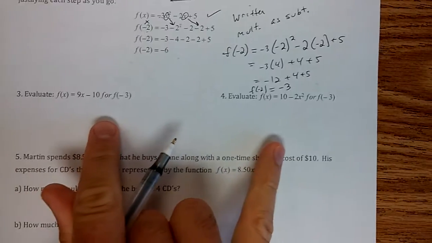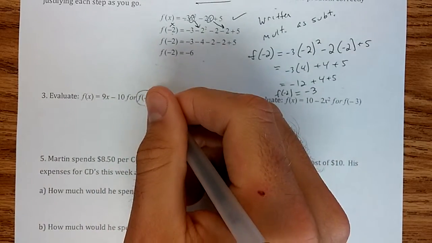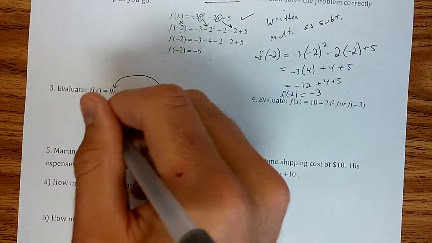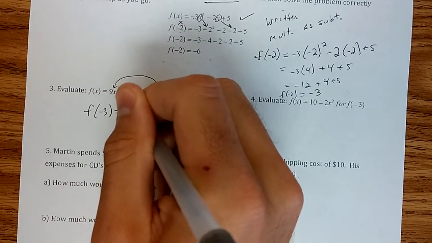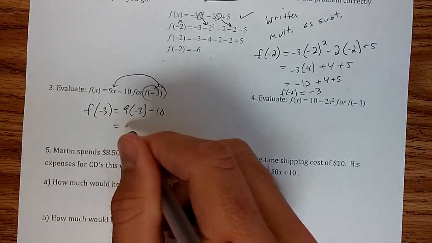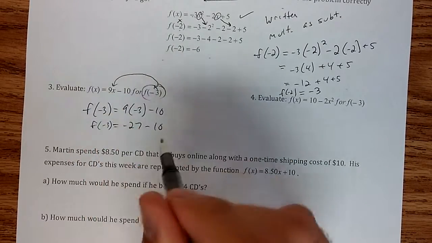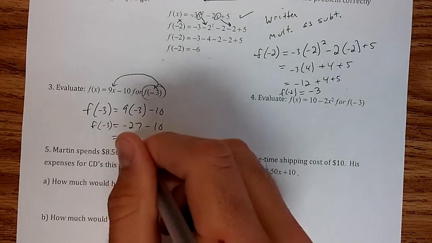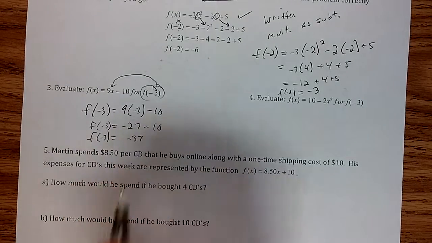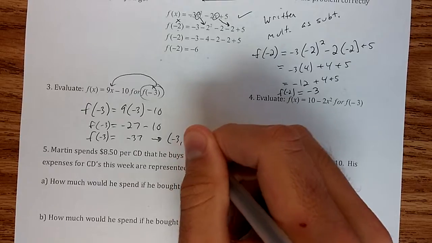So these next two, 3 and 4, we're evaluating for a given input. Replace whatever x you see with -3 in this case. And we only have one of those. So f of -3 becomes 9 times -3 minus 10. So only two operations here. First one is multiplication, following order of operations. And then -27 minus 10 is going to be -37. So f of -3 is equal to -37. You can also think of this as an ordered pair, -3 comma -37.